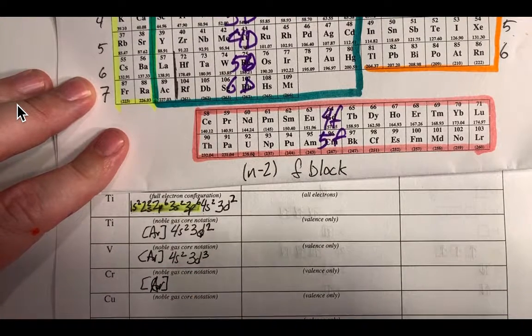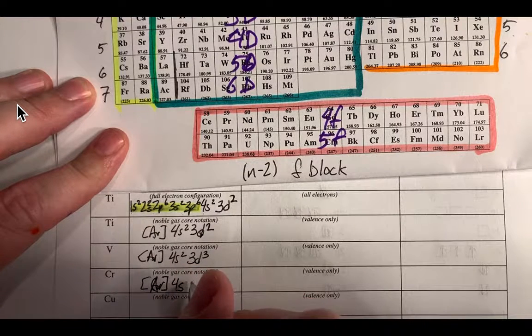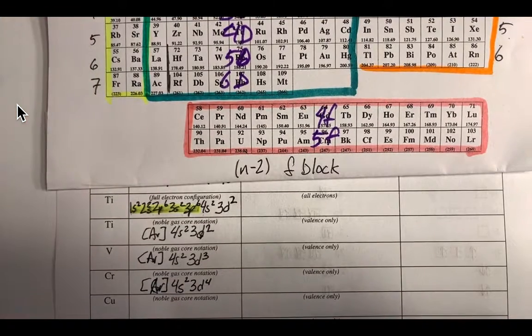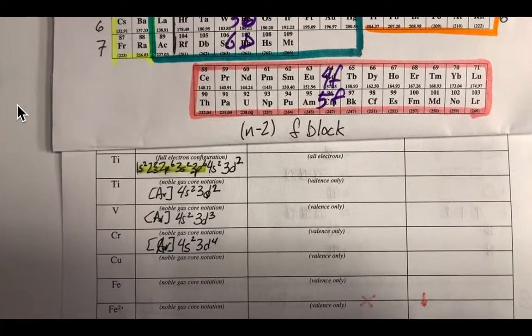Chromium has an argon core also. 4s2, 3d4. Well, that's what I want to write, but that's actually not true. So chromium and copper are exceptions.